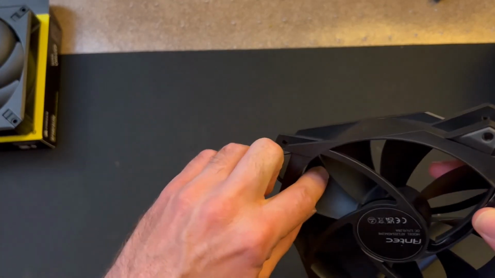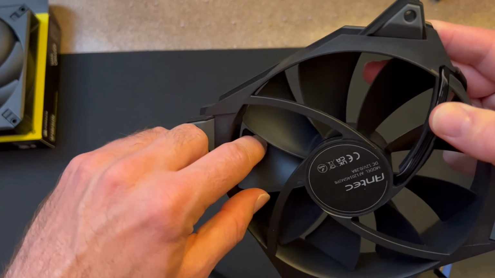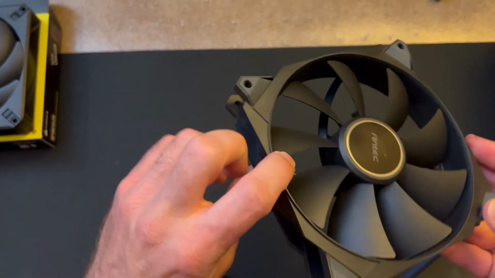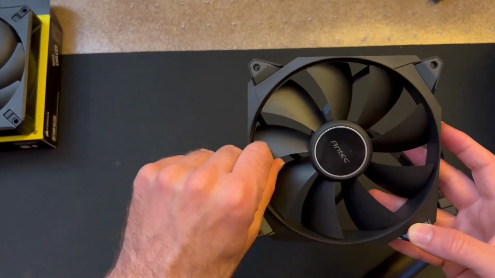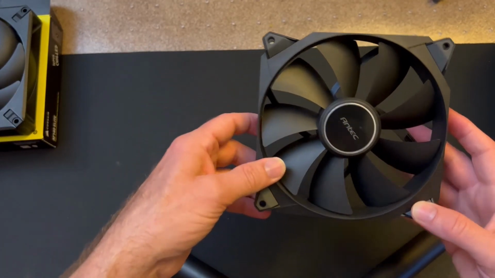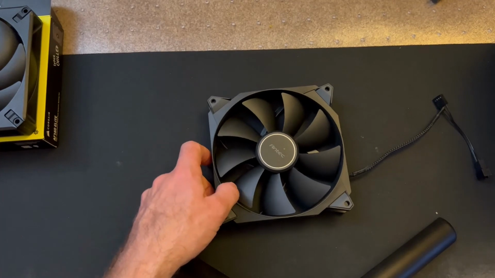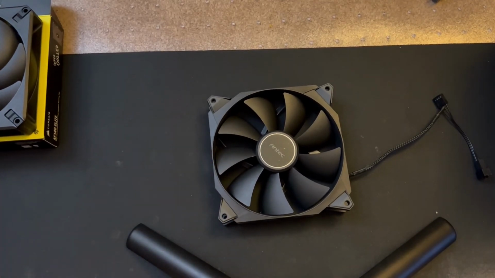The tips do get a nice little sharp edge at the front. I can see a little bit of a groove right there. I'm trying to make it catch the light. So that'll help it cut into the air, so to say. But other than that, the blades are completely smooth. They're, I hate to say it, but not really that special.